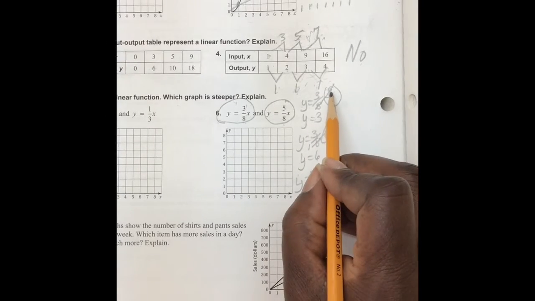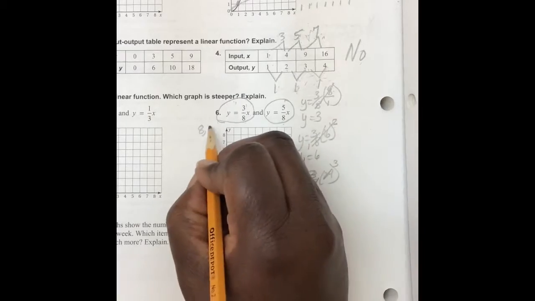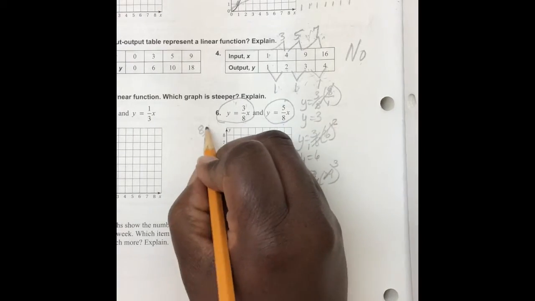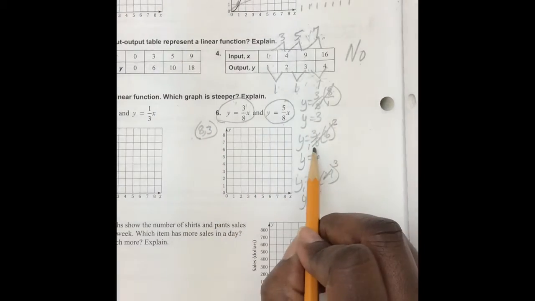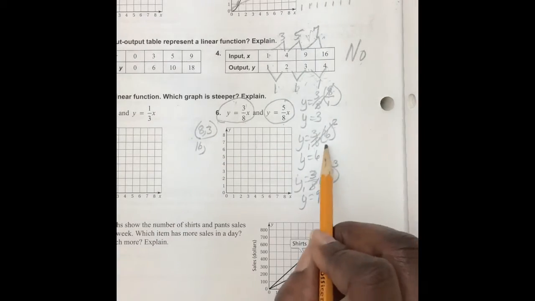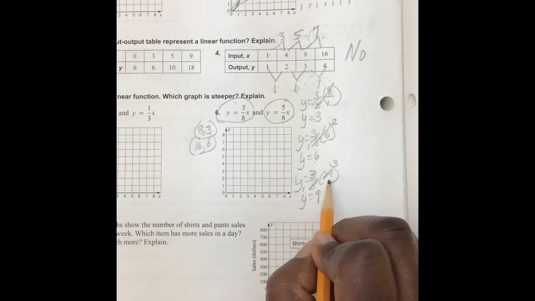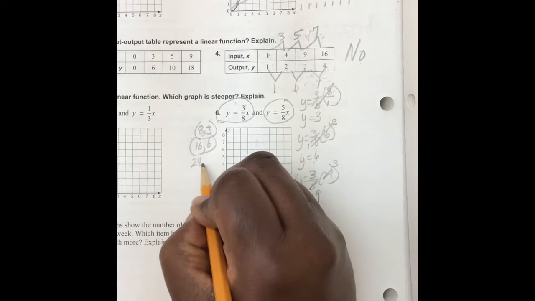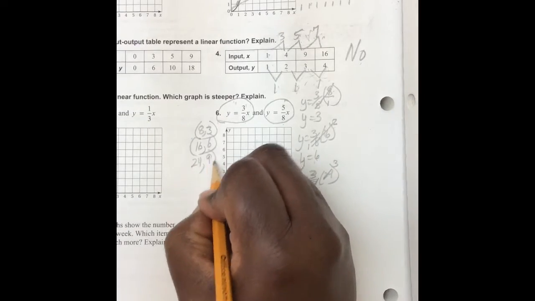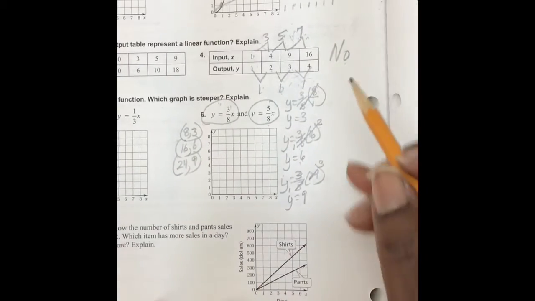When x is 8, y is 3. And here, when x is 16, y is 6. And here, when x is 24, y is 9. Okay? Let's try the same values over here with 5/8 x.